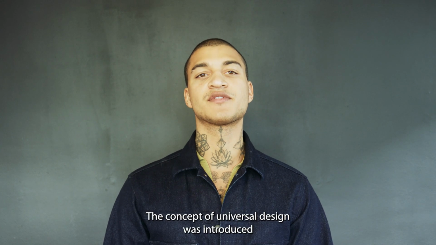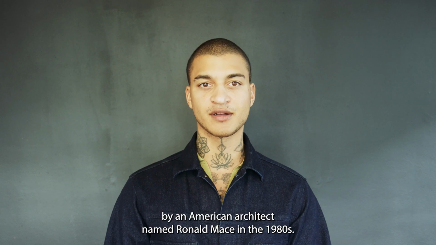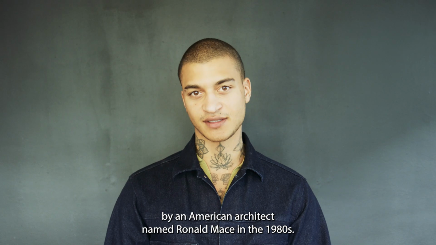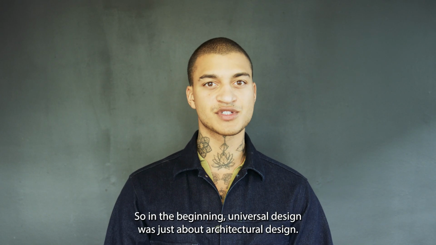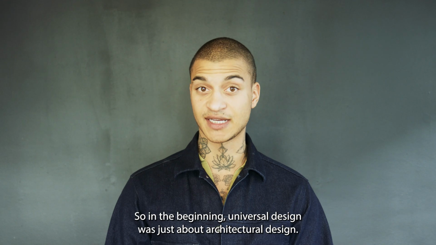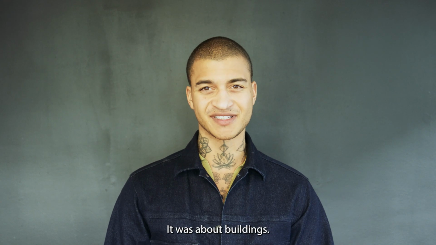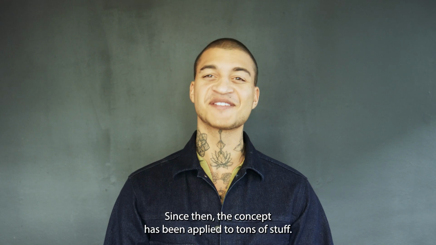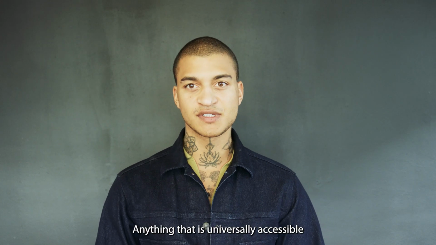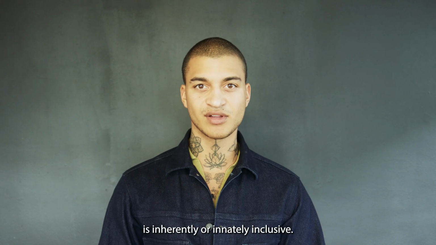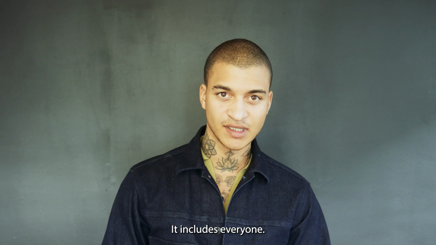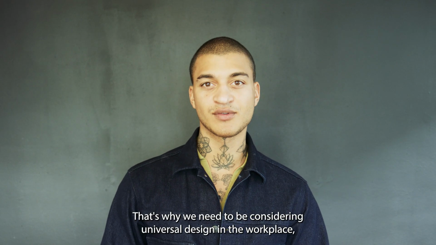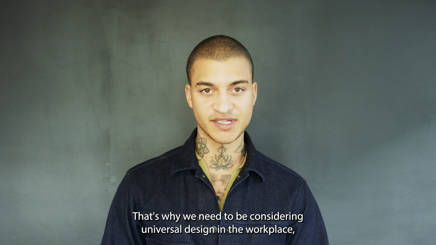The concept of universal design was introduced by an American architect named Ronald Mace in the 1980s. So, in the beginning, universal design was just about architectural design. It was about buildings. Since then, the concept has been applied to tons of stuff. Anything that is universally accessible is inherently or innately inclusive. It includes everyone. That's why we need to be considering universal design in the workplace.